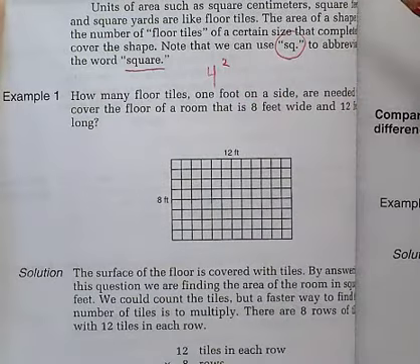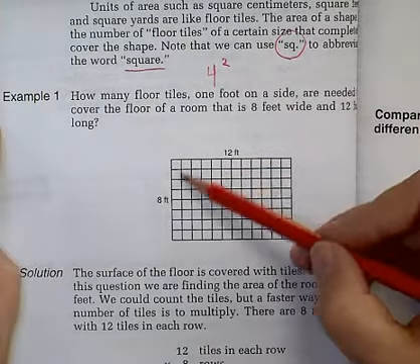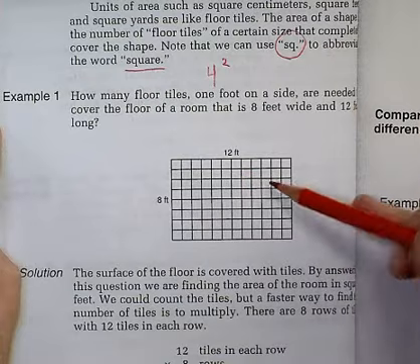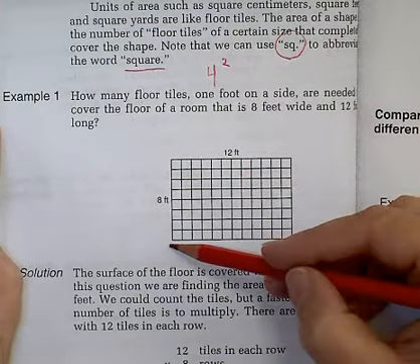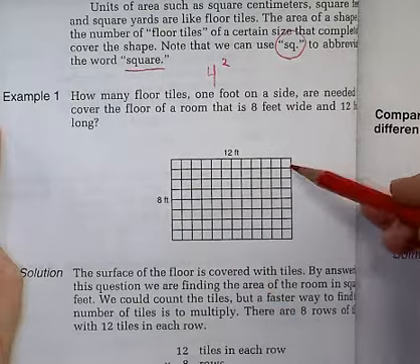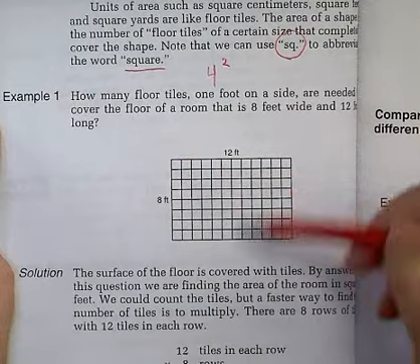In example 1, we are asked how many floor tiles, 1 foot on each side, are needed to cover the room that is 8 feet wide and 12 feet long. Well, certainly one way to solve this problem is to count it all.